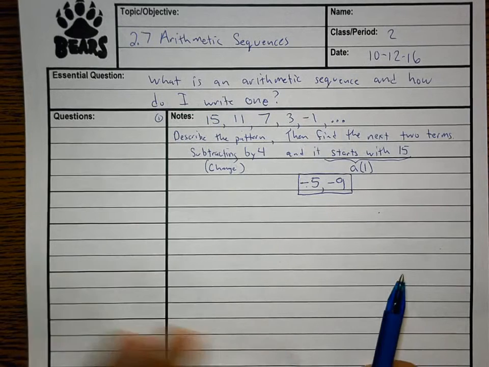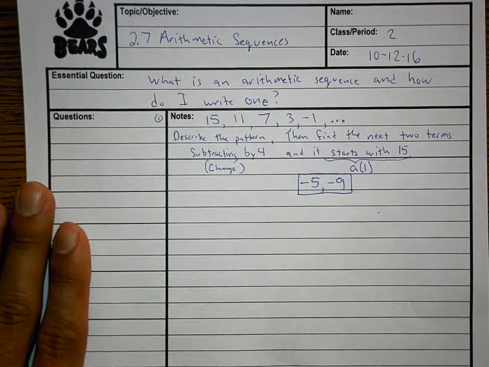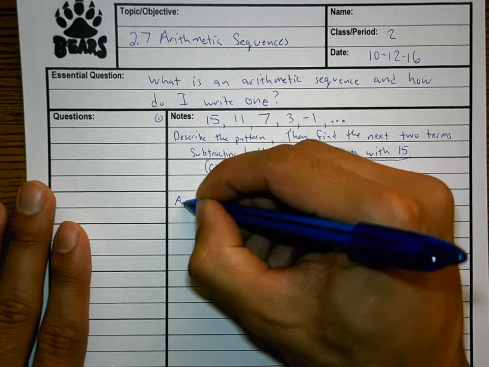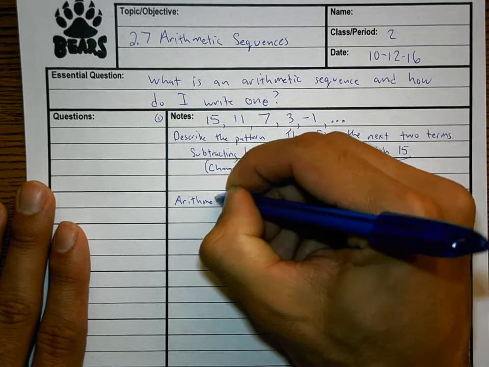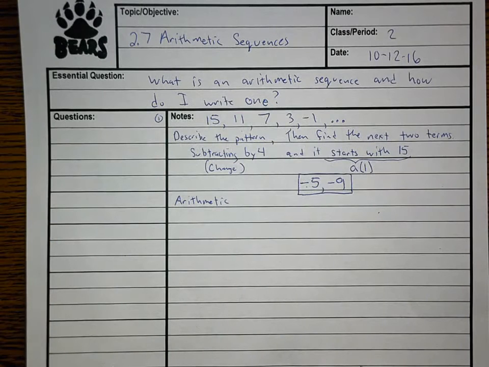So here's what I want you to know now that we have that. What is an arithmetic sequence? Let's write down what an arithmetic sequence is. And I say arithmetic, but just like you can pronounce tomato or tomato, it doesn't matter how you say it.